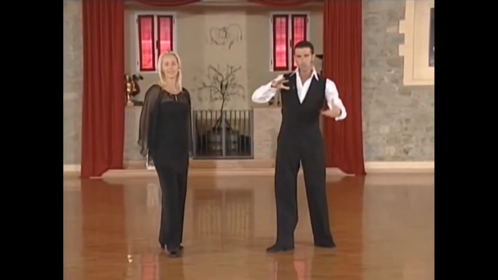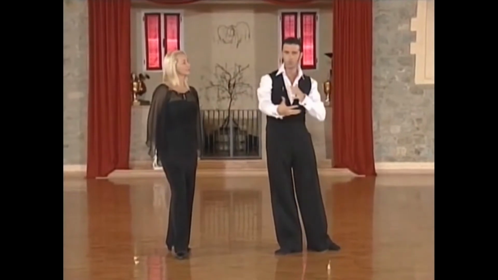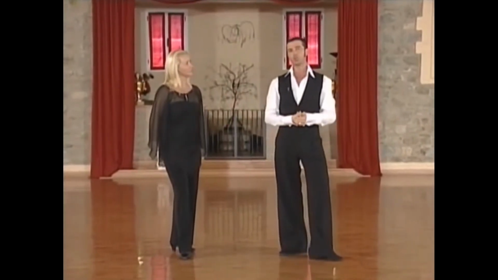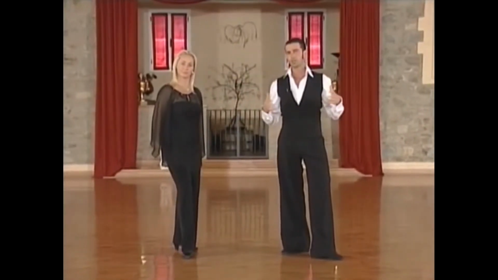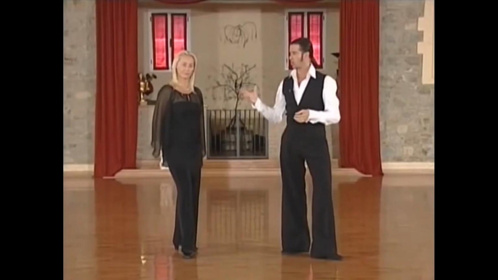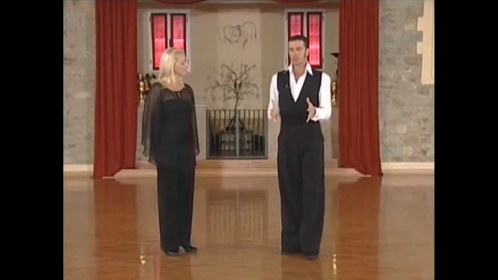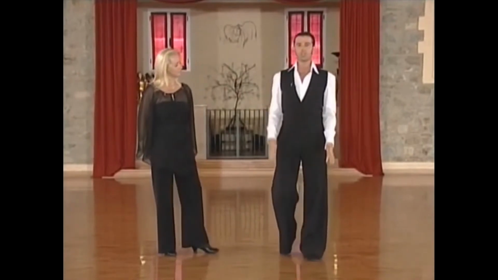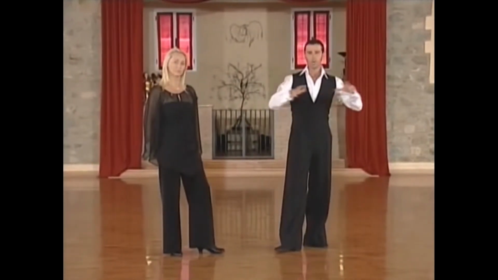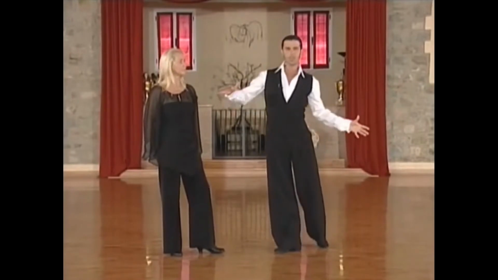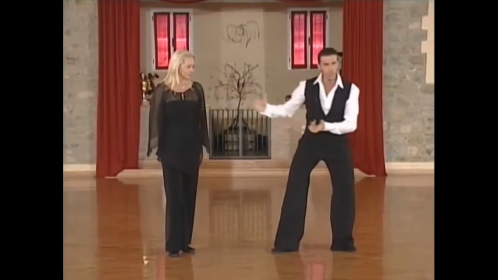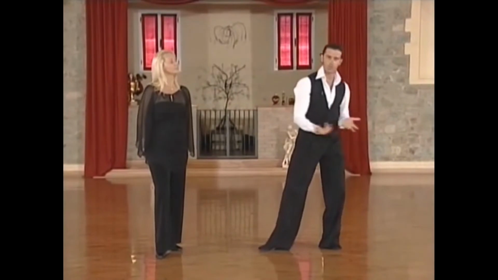That creates a huge amount of space usage, so that when you see Lorraine and I dance, you're not only aware of our bodies moving, but you become aware of all the space around us that we are pulling through or pushing through as we move.